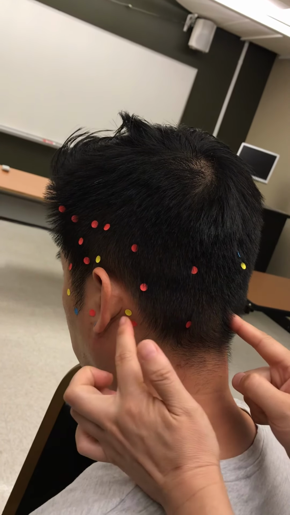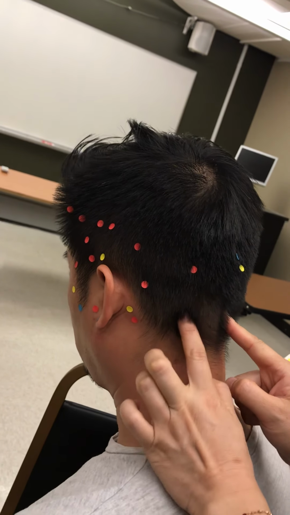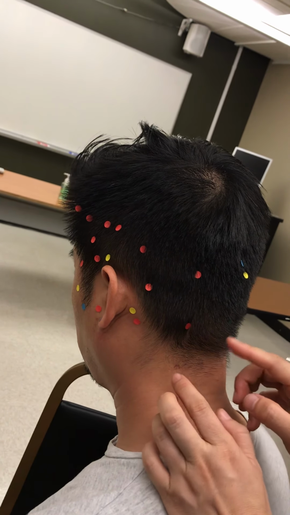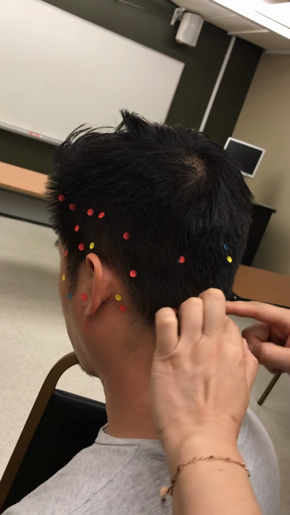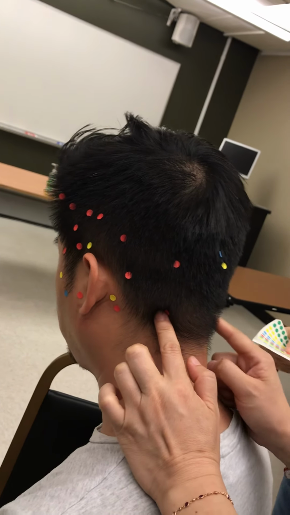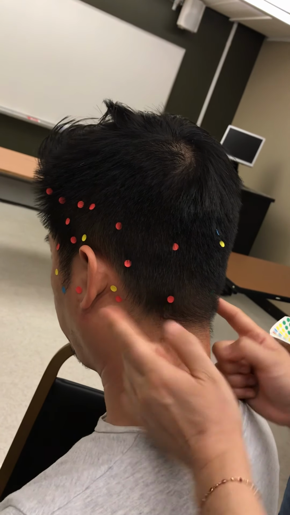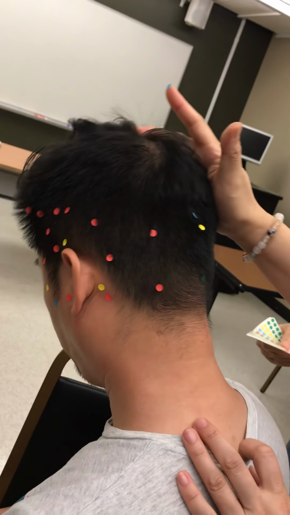So there are ways to locate GB 20: from DU 16, GB 12, or pushing along the trapezius to find the resistance. Or you can push from DU 16 to the side. When your finger falls into the depression, that is GB 20. Okay, then the last, GB 21, below the head.